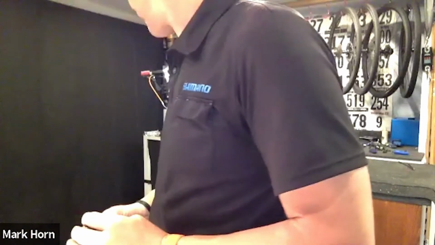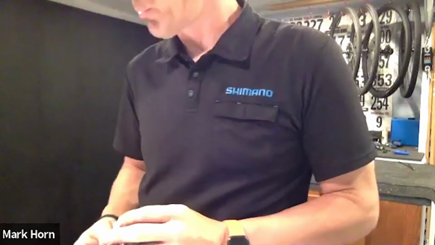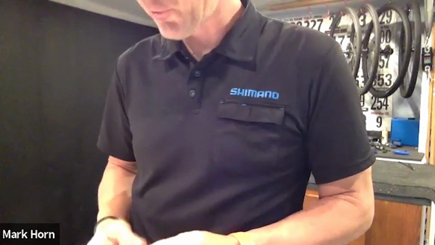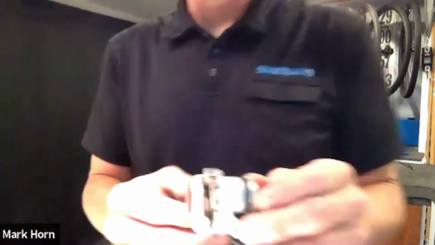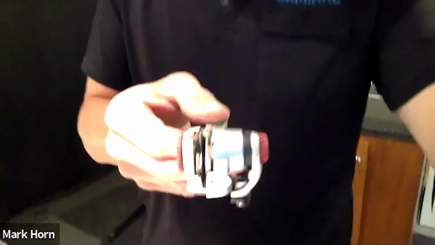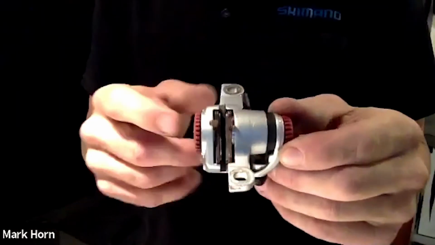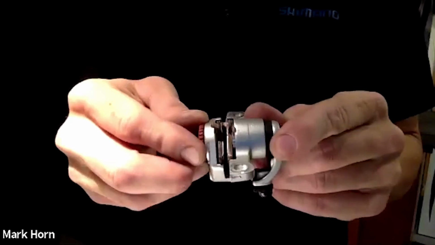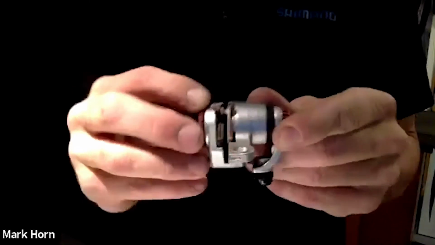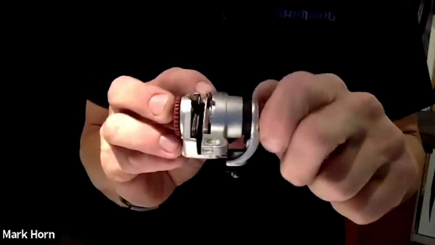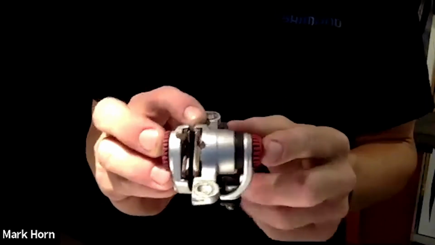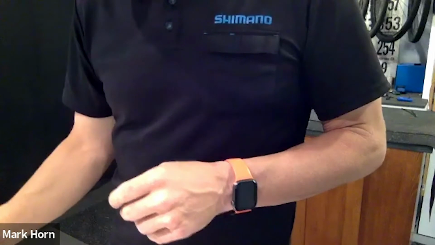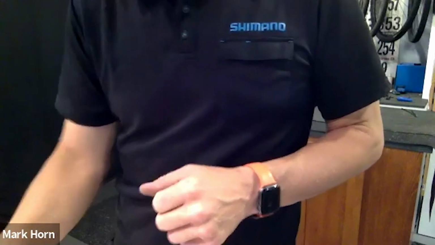So that's pretty much brake adjustment. If you have a cable actuated disc brake system, you may have a couple of adjustments here. You have an inboard pad alignment adjustment, and then you'll have an outboard pad alignment adjustment there. Let's see, what else can we show you?